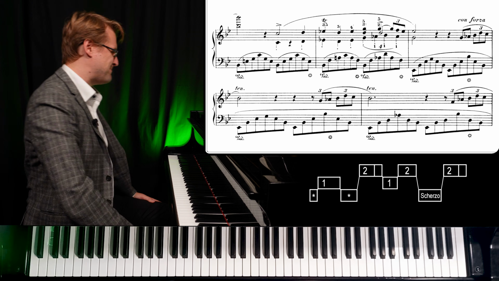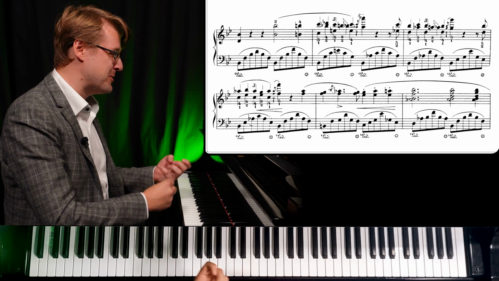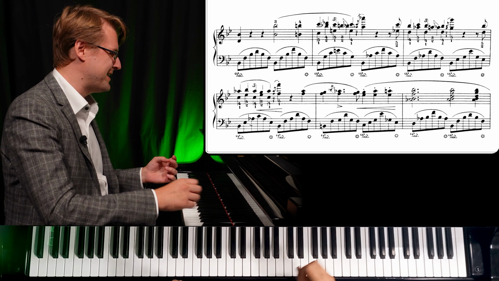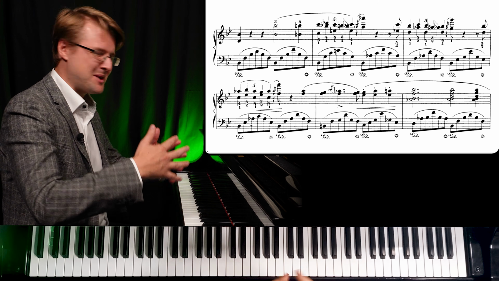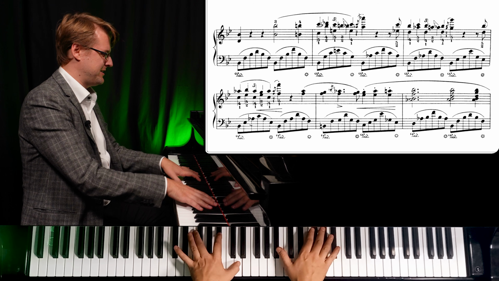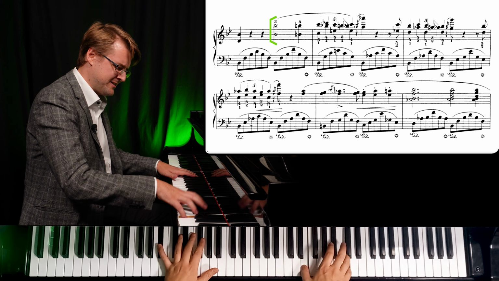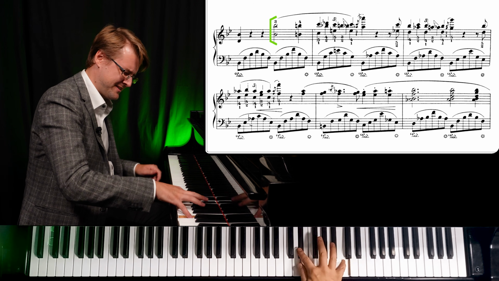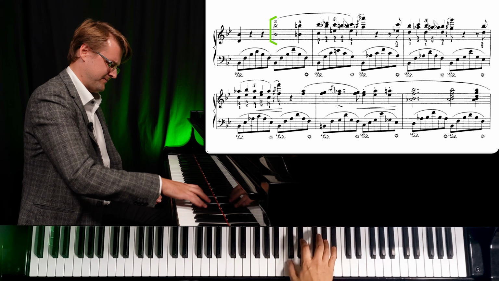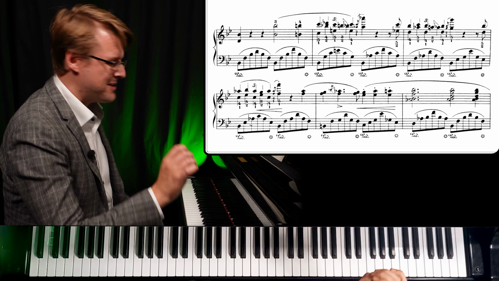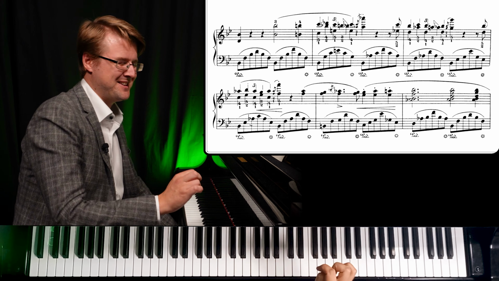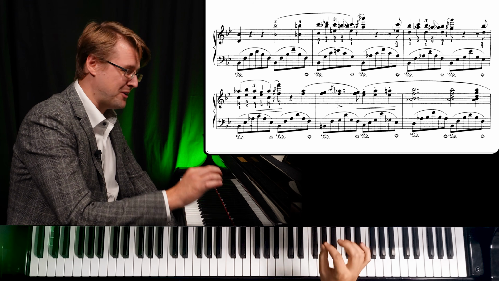So lovely to play. So it's kind of raising the stakes a little bit more with these quintuplets in the melody and the two voices that brush up against each other chromatically. So I'm actually doing a bit of cheating here. I skipped the lower voice of the upbeat.